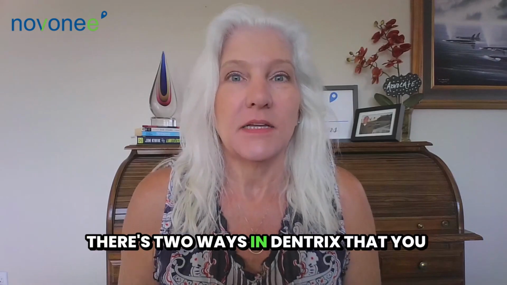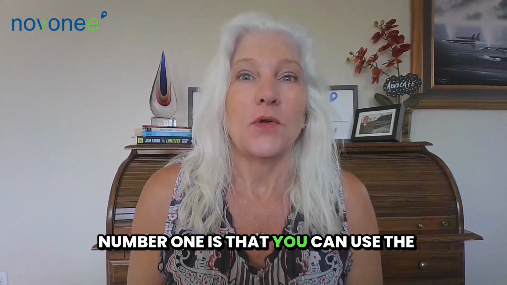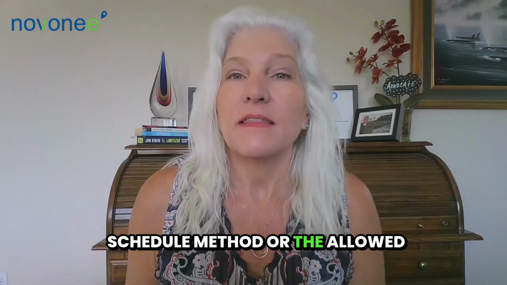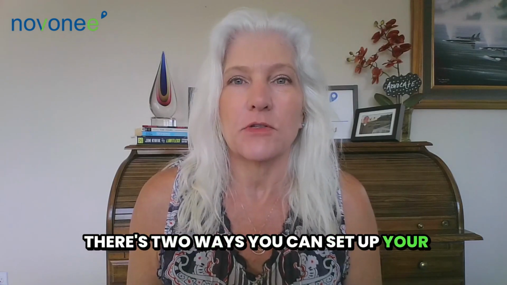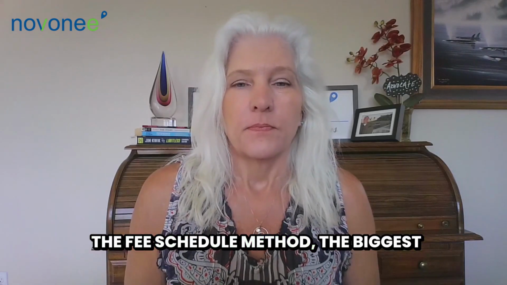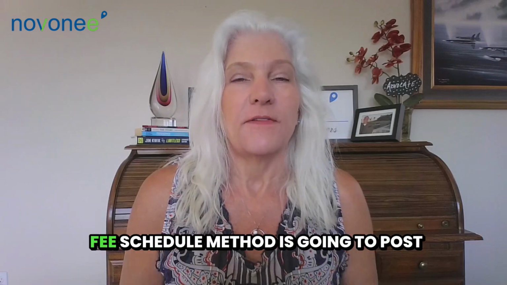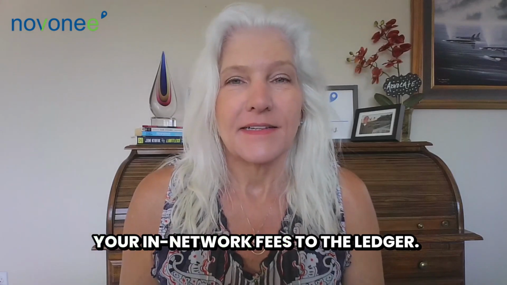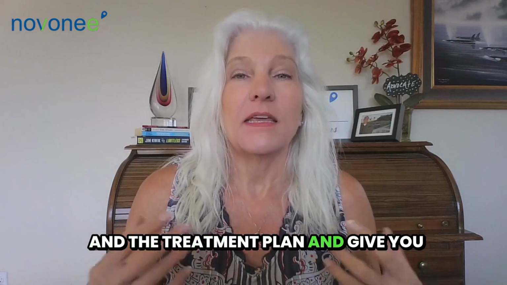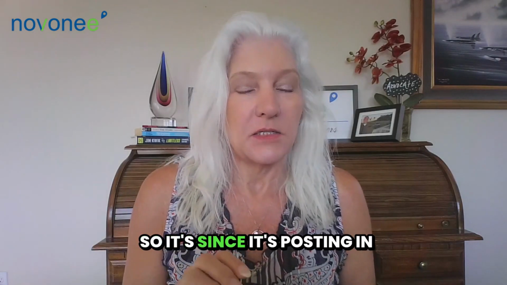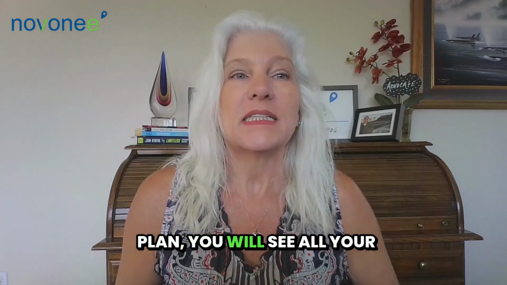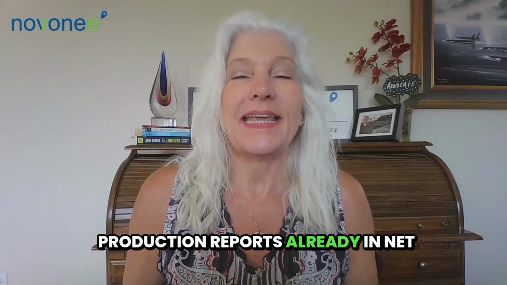There are two ways in Dentrix that you can set up your insurance when you are in network. Number one is the fee schedule method. So here's the difference, the fee schedule method or the allowed amount method. The biggest difference is that the fee schedule method is going to post your in-network fees to the ledger and the treatment plan and give you accurate estimates. Since it's posting your contracted fees to the ledger and the treatment plan, you will see all your production reports already in net production.